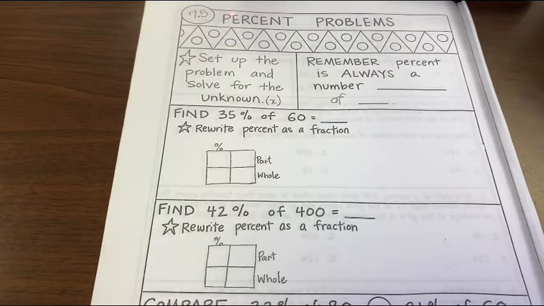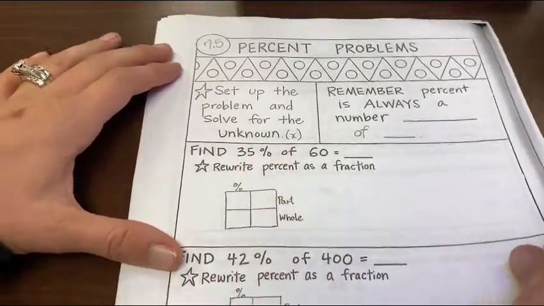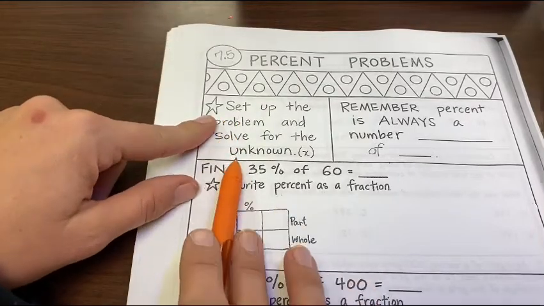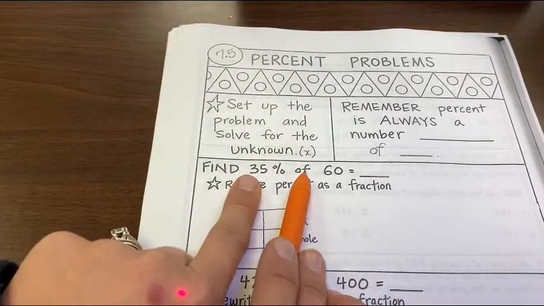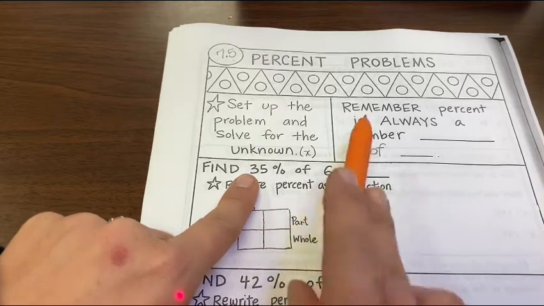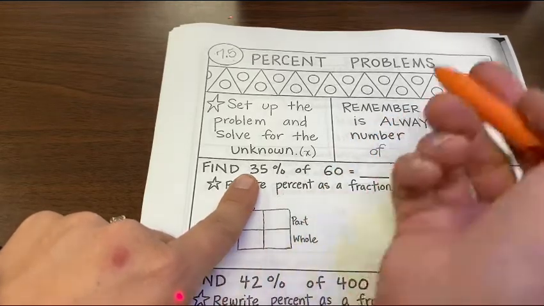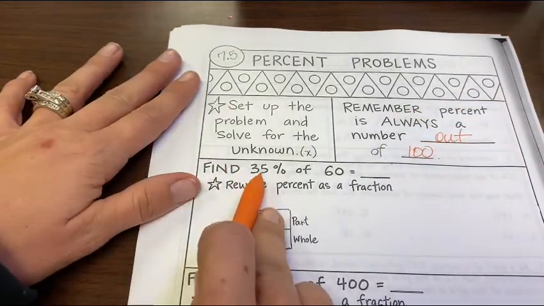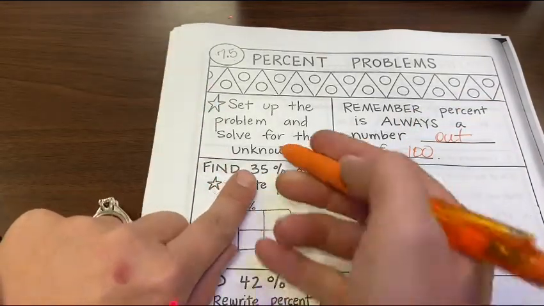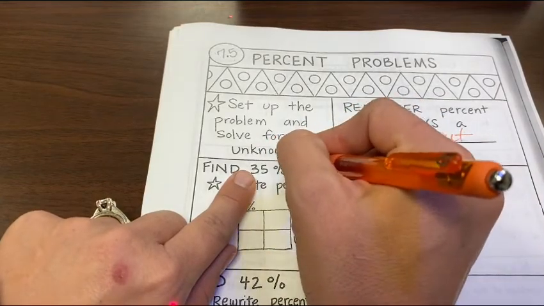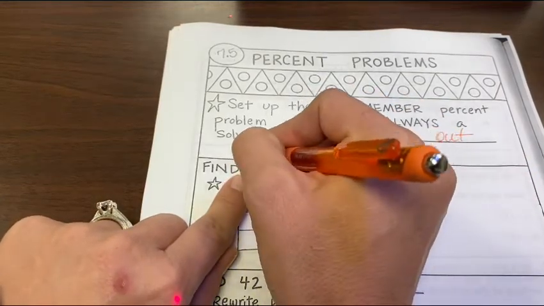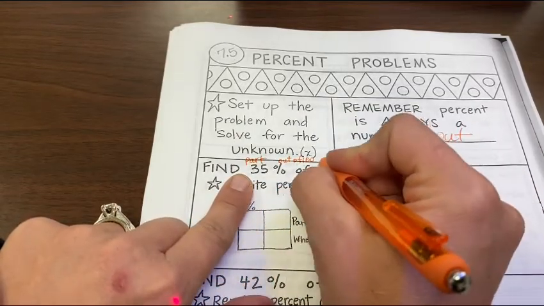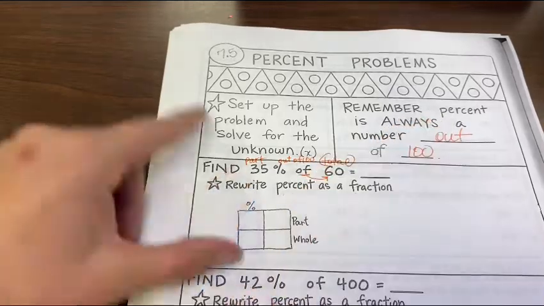We're on page 61 in your journal. So we've talked a lot about percent, but we haven't actually set up a percent problem in a percent box when we're finding a percent of a total. So we always want to remember that a percent is a number out of 100. So 35% means that that's 35 out of 100. That's a part of 60. So when a number follows the word of, they're giving you the total right there.